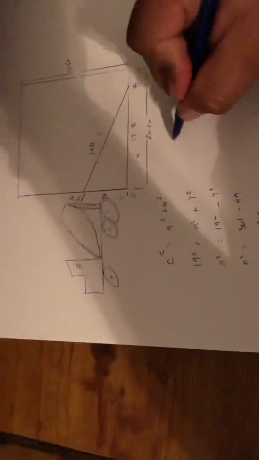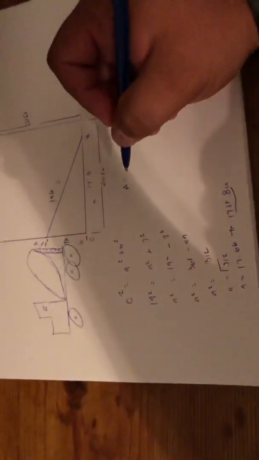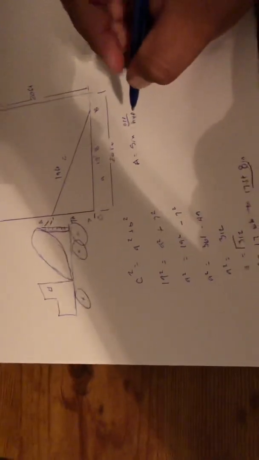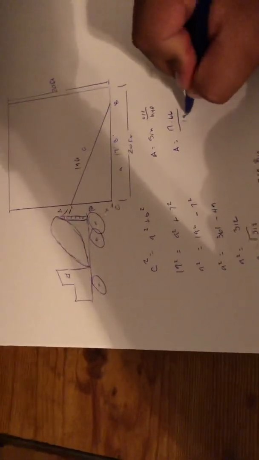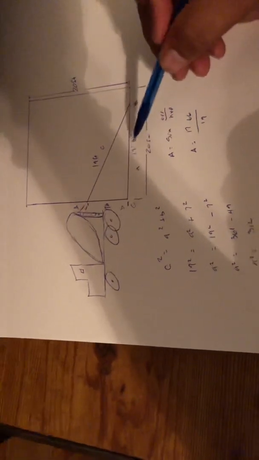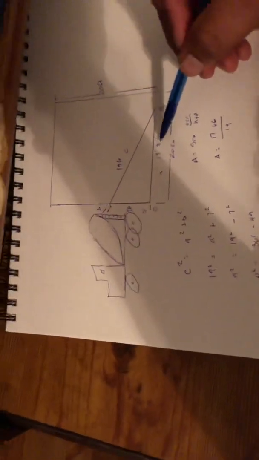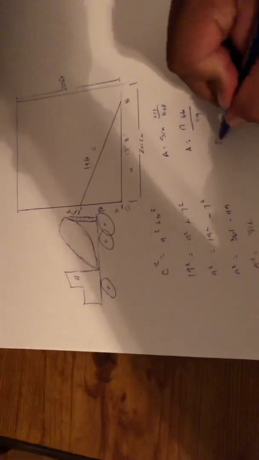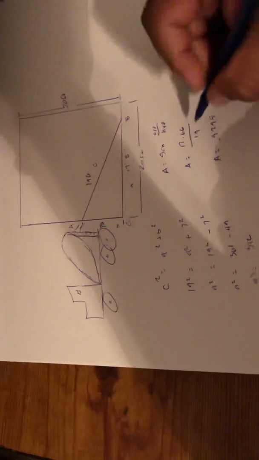Now, in order to find the angle, I would use my cosine and sine functions. Sine is equal to opposite over hypotenuse. So I did a is equal to 17.66 over 19, which was my opposite, this one right here. I converted it back to decimals, and 19 was my hypotenuse. So sine is equal to 0.9295.